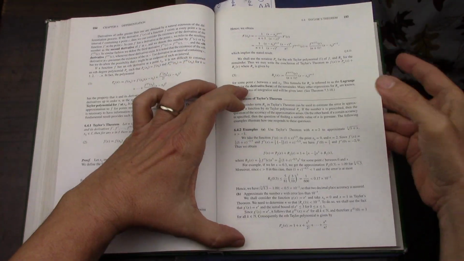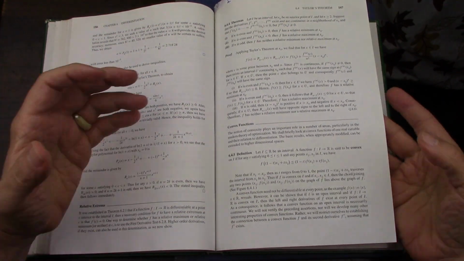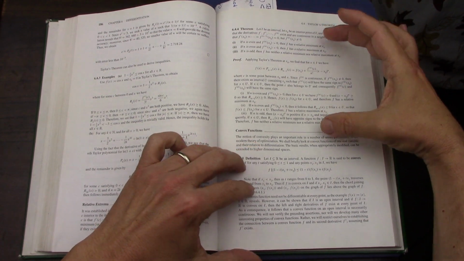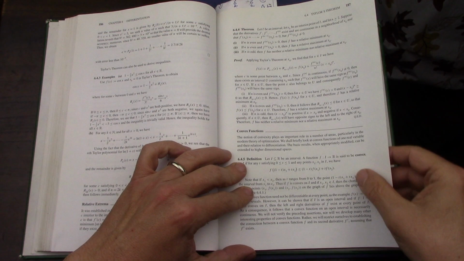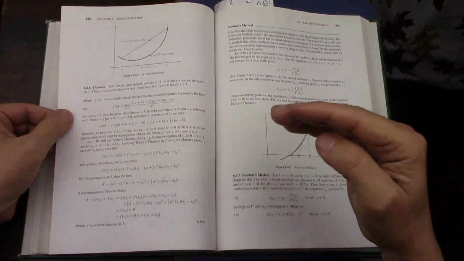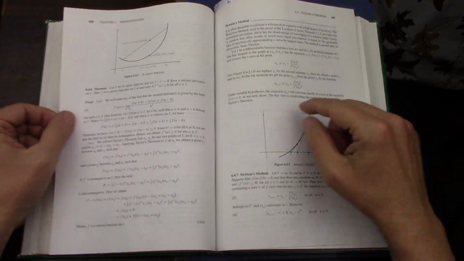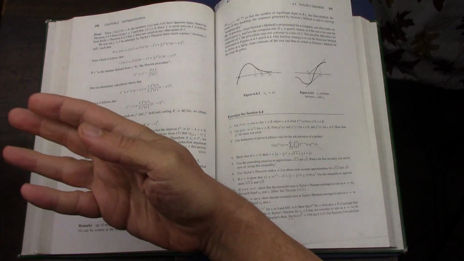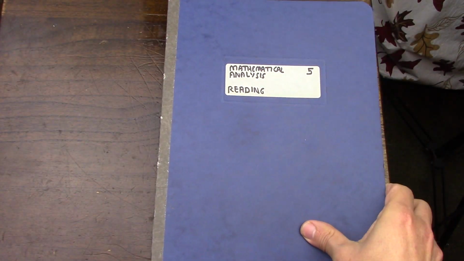So, and then culminating in Taylor's theorem. I love the way Bartle and Sherbert hooks it in to the higher differentiations for polynomials, and then also how it hooks into the convex functions, and then also Newton's method, the way it is explained coming from Taylor's theorem. So that's really chapter 6. I'll show my notes.